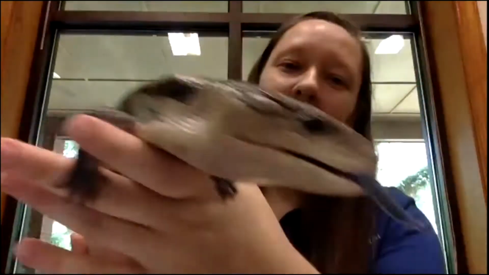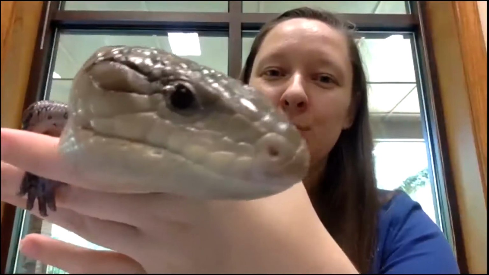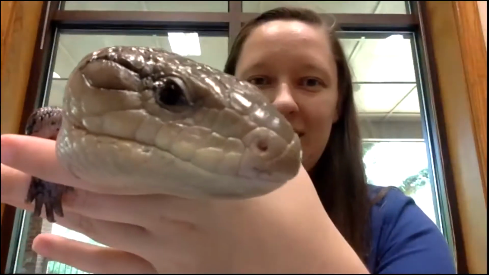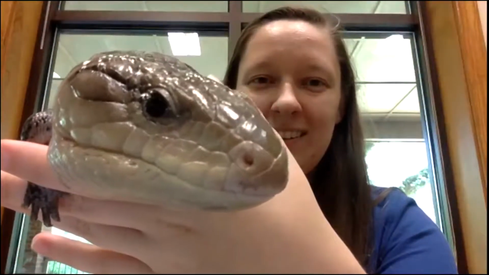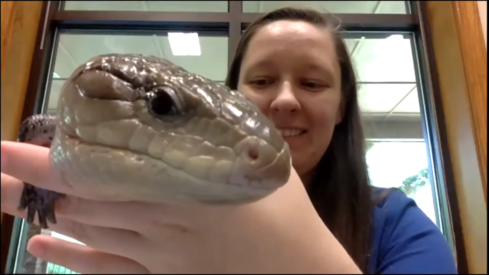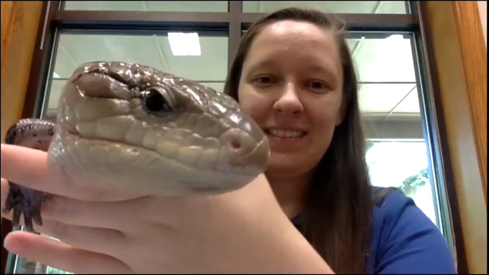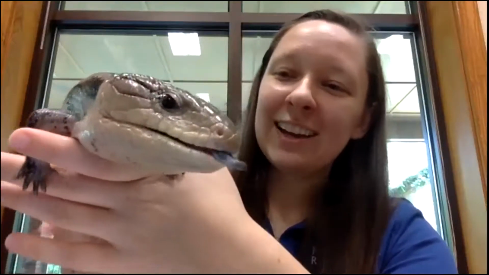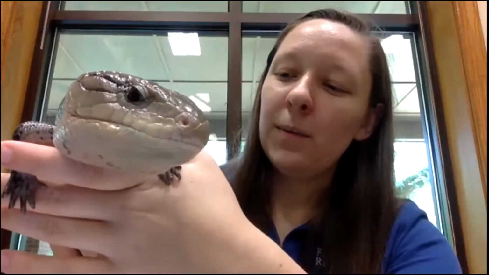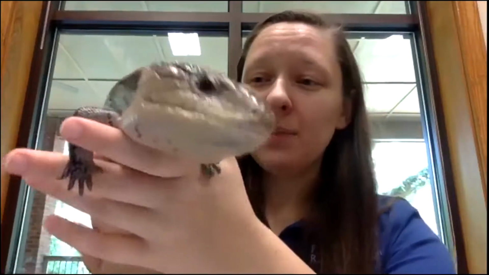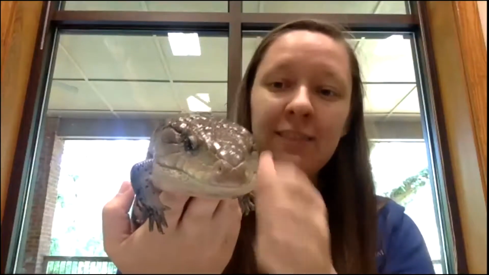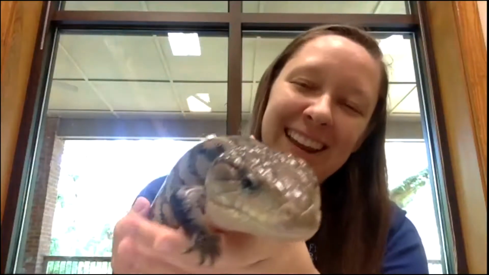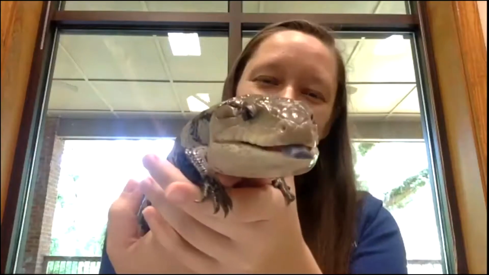And a cool thing about him is, what do you think his blue tongue is for? So his blue tongue is that color to help with him, because other animals will eat him as prey. So the predators will think he's poisonous, even though he's not. He's perfectly safe. It just makes him look poisonous.